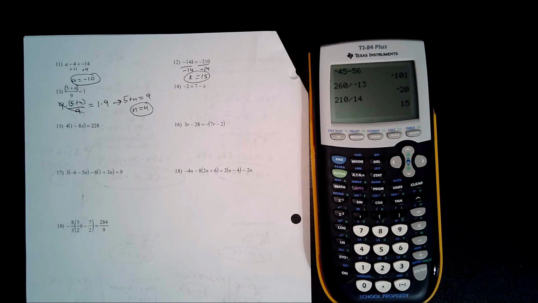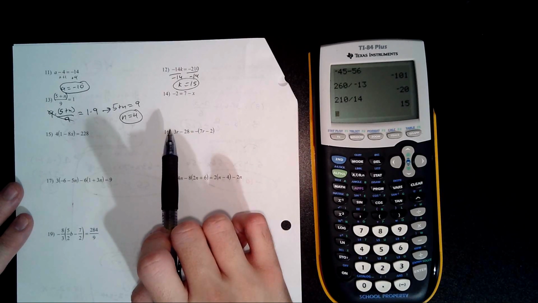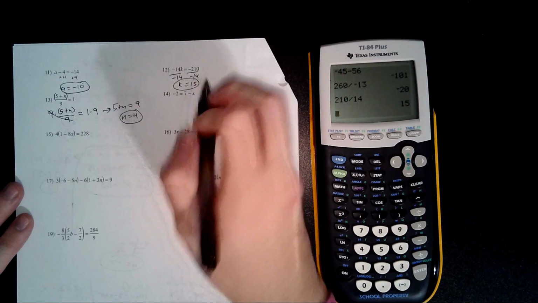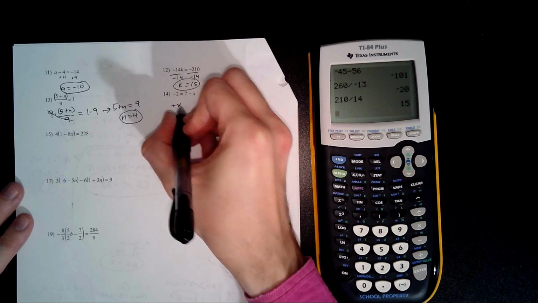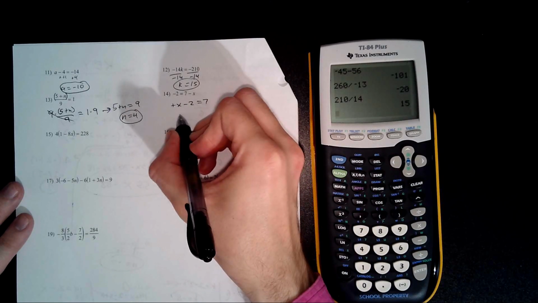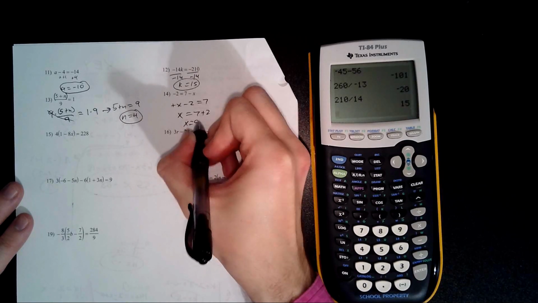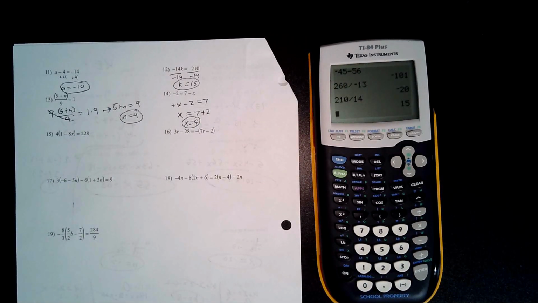Because in class I taught these questions in so many different ways, I'm going to teach this number 14 another way I taught it in class, and that's the visual method. The visual method says that anything that is negative on one side is positive on the other, and vice versa. So I'm going to take this negative x, move it to the right and make it positive x. I'm going to take that negative 2 and move it to the right and make it positive 2. And I get x equals 9. I like that method a lot better than the subtracting and adding on both sides, but I can't make you do it either way.